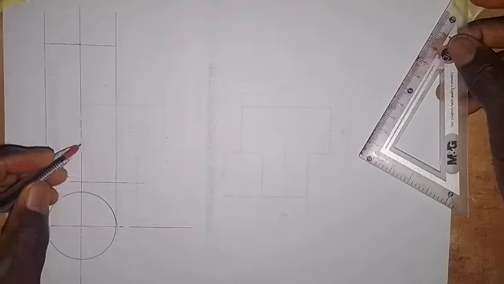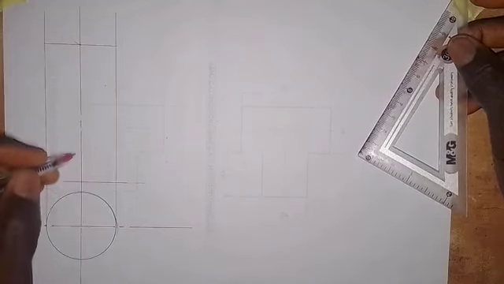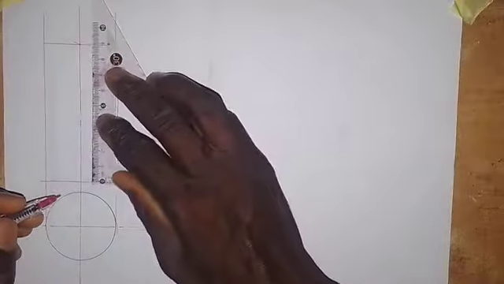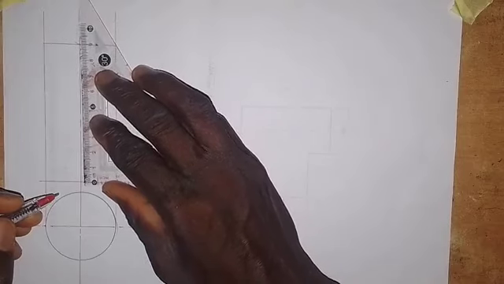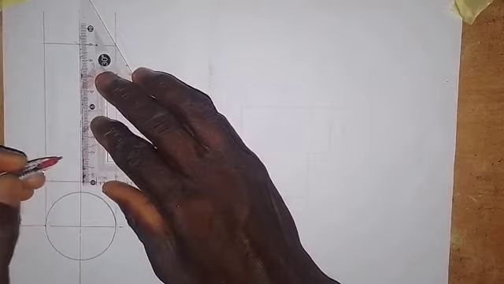The first thing that we are going to do, as the center line of the inclined cylinder touches this line at a distance of 15 millimeters from the base, is to take a measurement of 15 millimeters from the base here. So this is 15 millimeters. Then we know that the center line of the inclined cylinder is at an angle of 45 degrees to the horizontal.